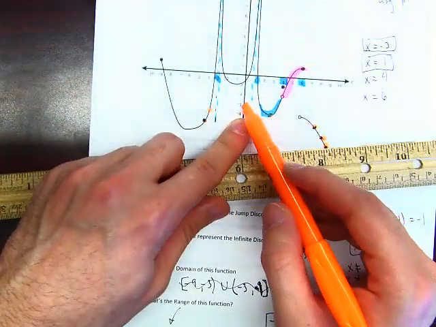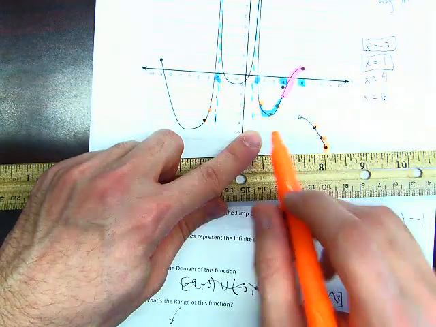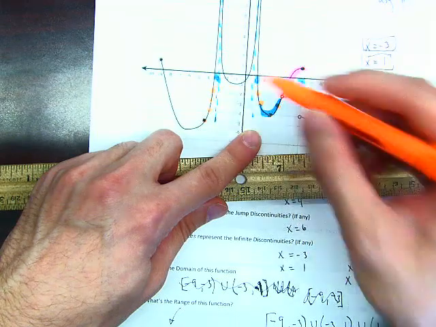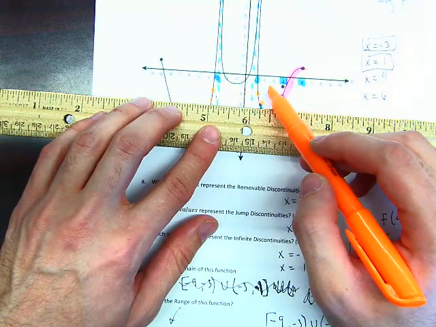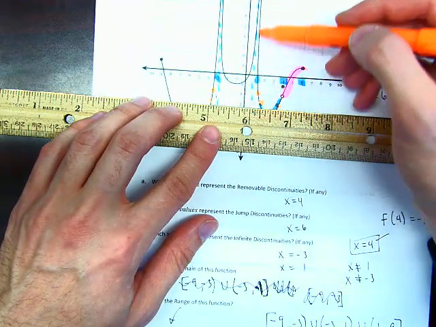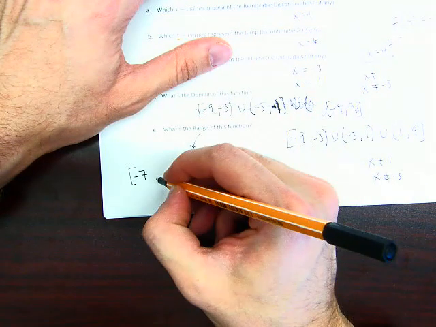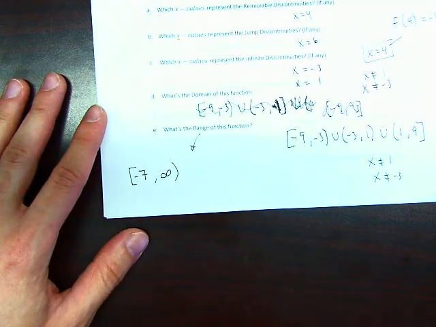So let's keep going. What about -3? I have this y value, this one, and this one. See, we're going left to right. What about at -2? I have this one, and notice I don't have that one. So I just keep going. What about -1? Yeah, and you keep going, and you keep doing this, and notice that it just goes to positive infinity. And that's the idea for the range, that it goes from all y values from -7 to positive infinity. And that's the range.